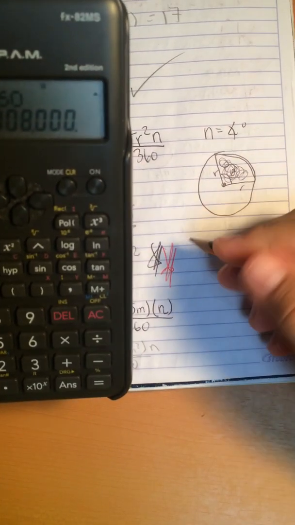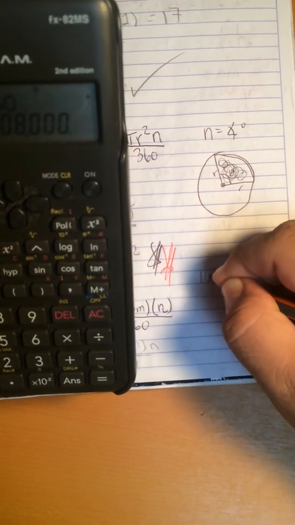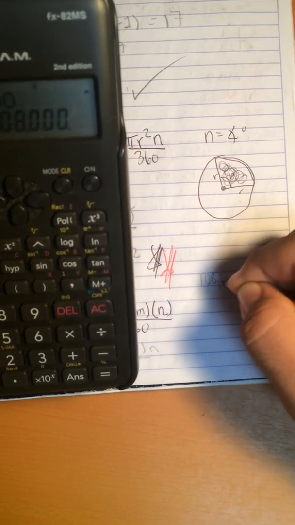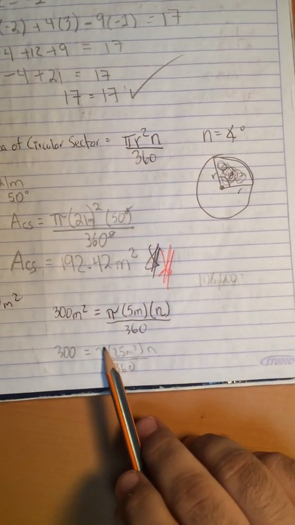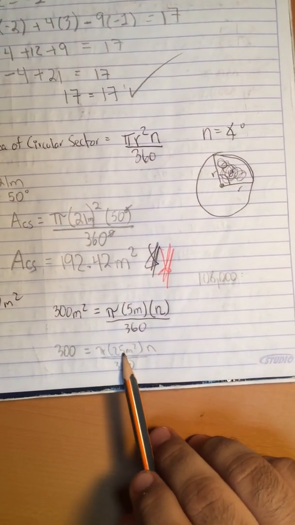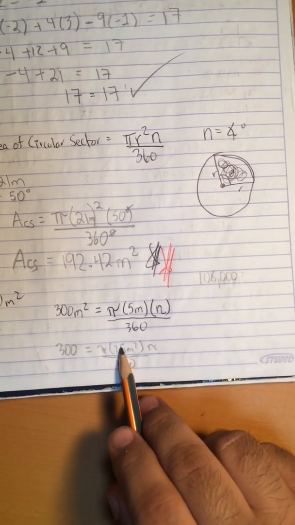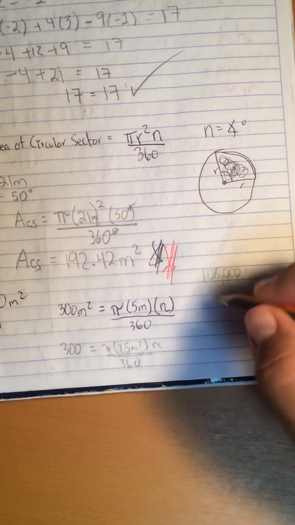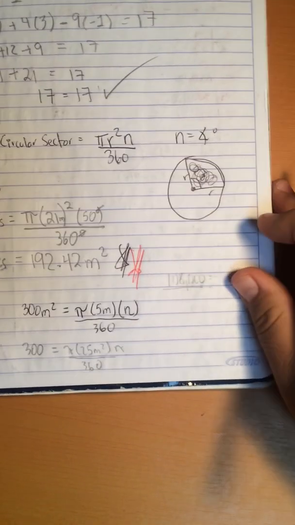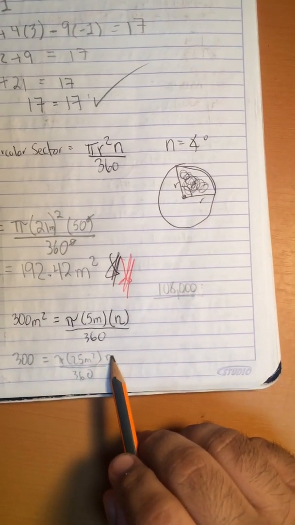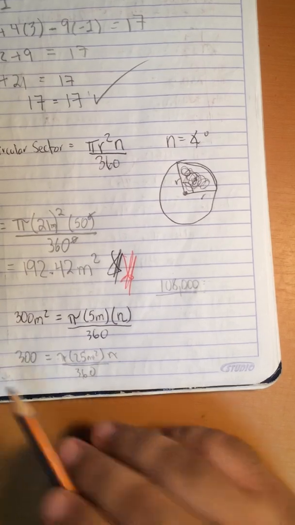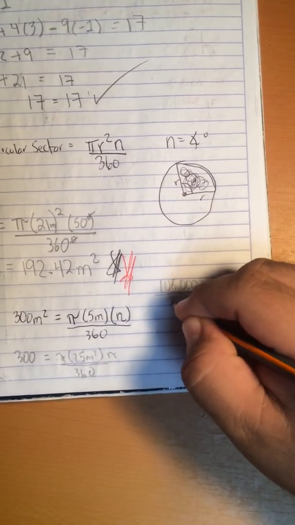Oh, that's a big number. 108,000. And we have pi, 25 and n. Eventually this is going to move here dividing, because remember, when I'm trying to find n, if this is multiplying, I move it to the other side, dividing. So let's just move it directly.